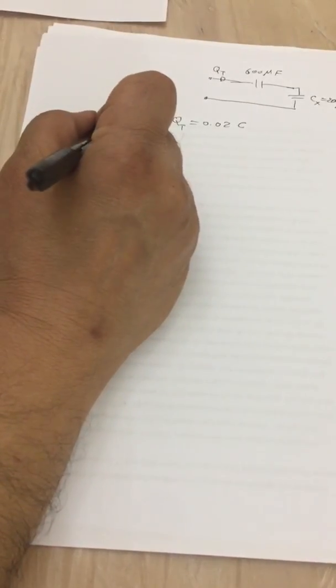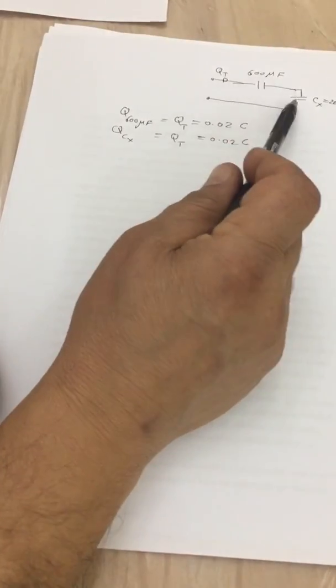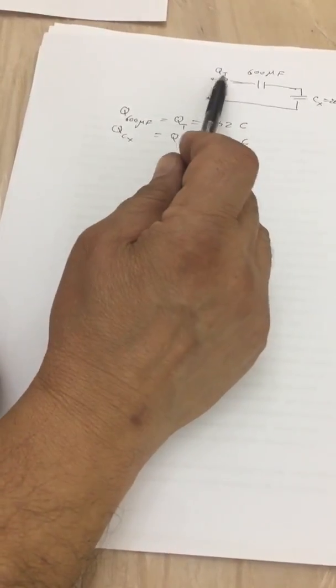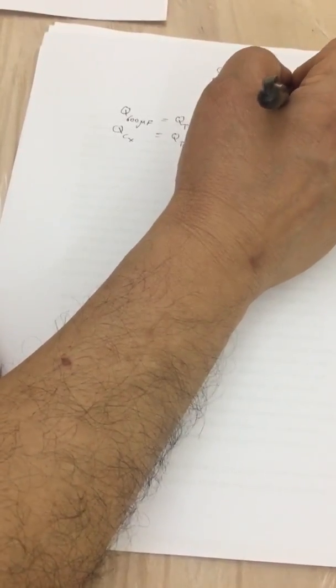Similarly, Q of Cx equal Q total equal 0.02 coulomb. Because they are connected in series, Q total is the same as Qx here. So you have here plus minus Q total, and here plus minus Q total. So once we know the Q, we can determine the voltage.